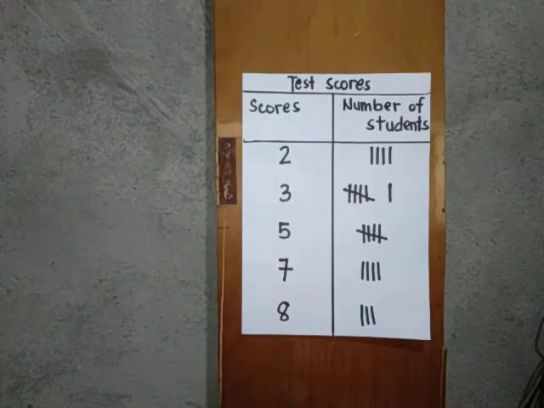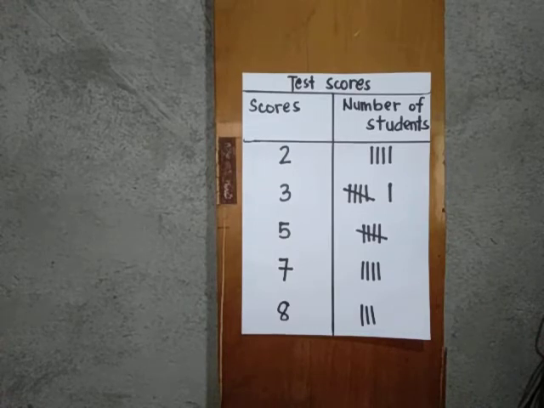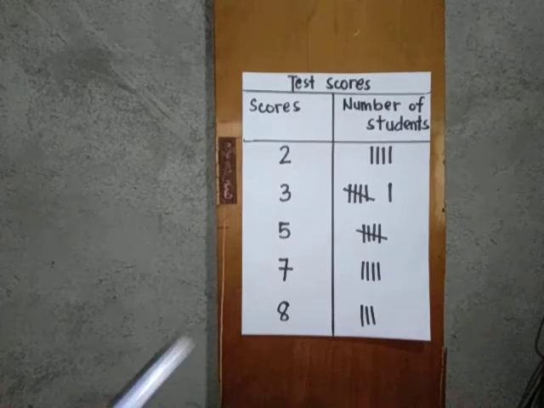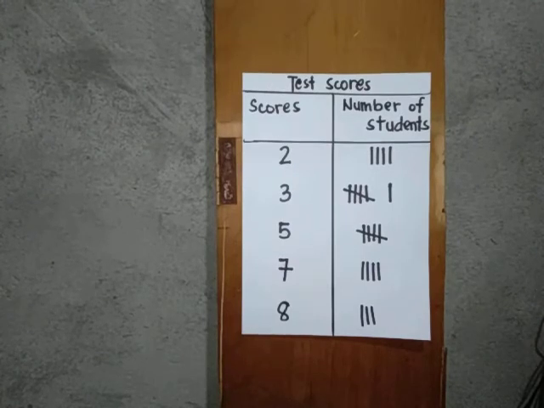Of course, we need to know first what this table is all about. To find that out, we need to observe the title of the table, and the title of the table is the test scores. So, this table talks about the test scores of the students. The given table shows the scores of students in a test.